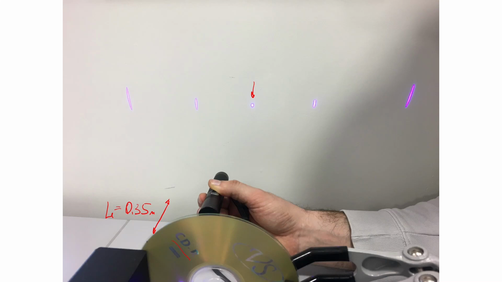We see the zero order, first order diffraction, and second order diffraction maximum. That happens because the wavelength of blue light is shorter than red, so the distances between the corresponding diffraction maxima shrink.